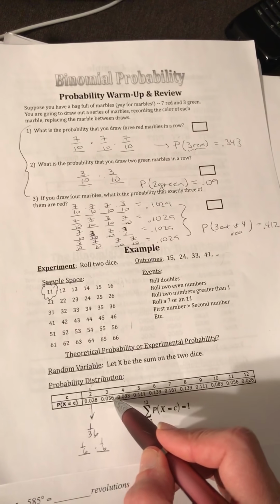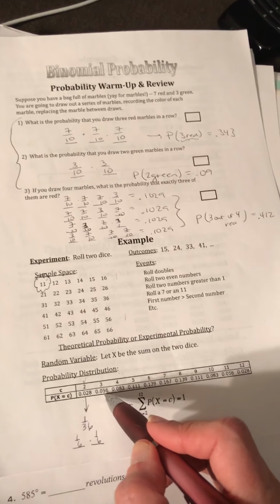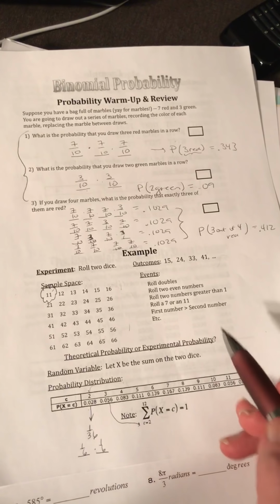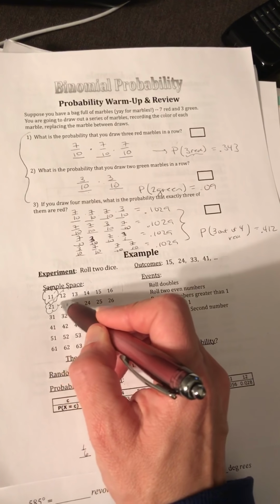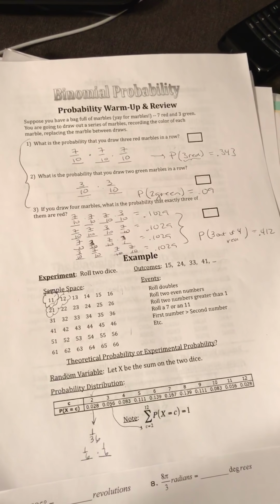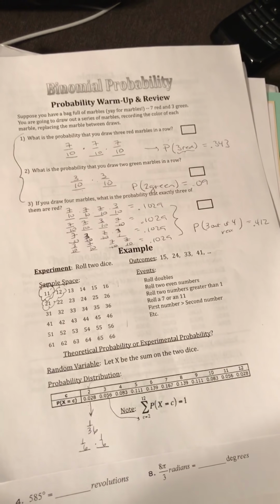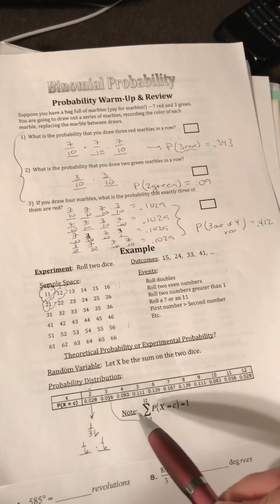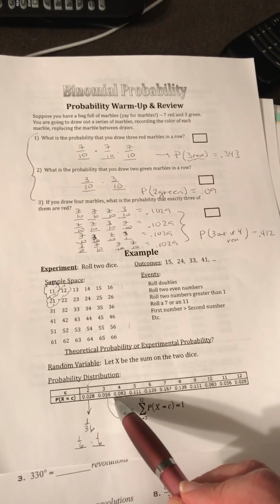Well, you're going to start to see some patterns here. What if we talk about rolling a 3? If I roll a 3, you might say, okay, well, that's just easy. I look up at the sample space and just count them up. The answer is 2 out of 36. And so for those of you who haven't gotten your calculator out, get your calculator out. And when I do 2 divided by 36, I'm going to get this decimal.